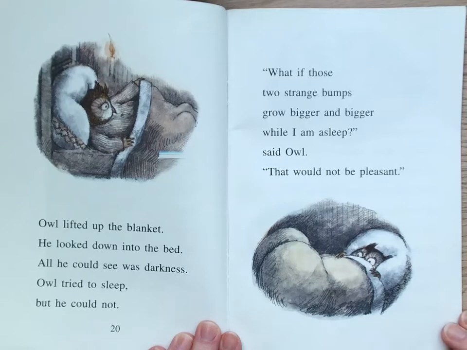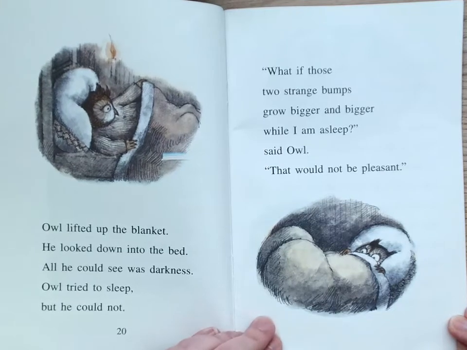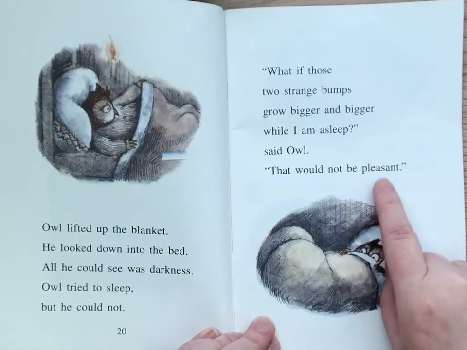Owl tried to sleep, but he could not. "What if those 2 strange bumps grow bigger and bigger while I'm asleep?" said Owl. "That would not be pleasant." There's that word pleasant.